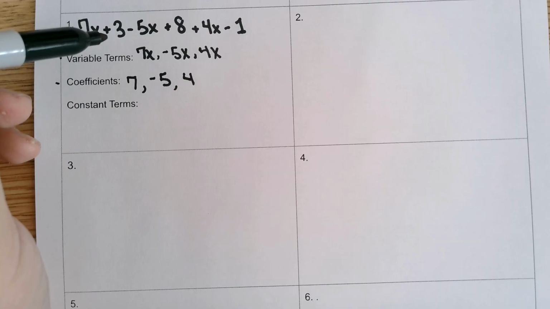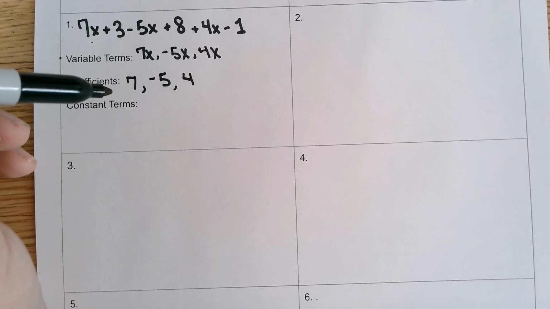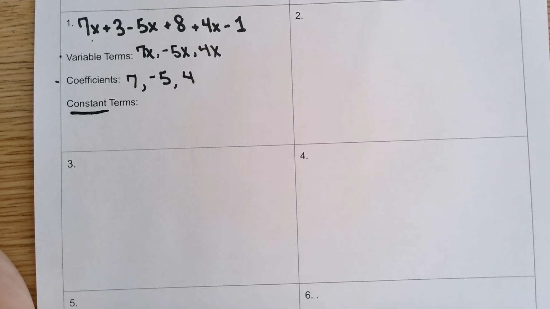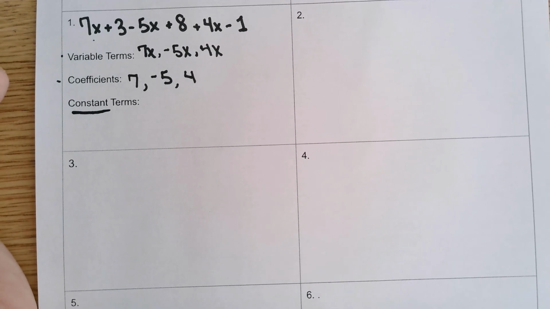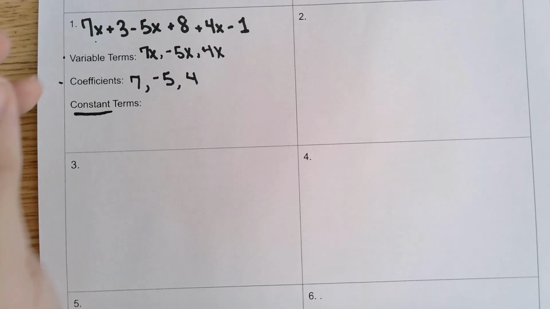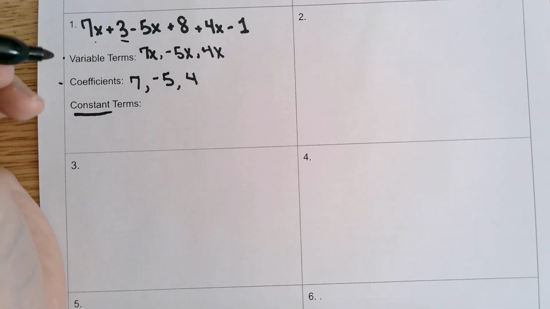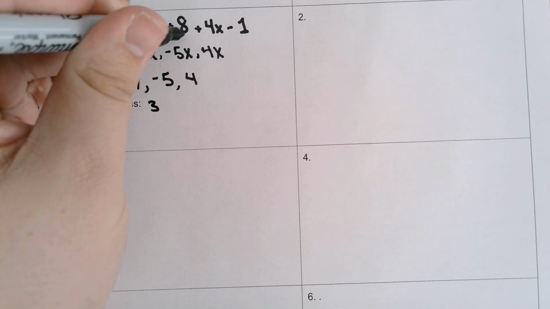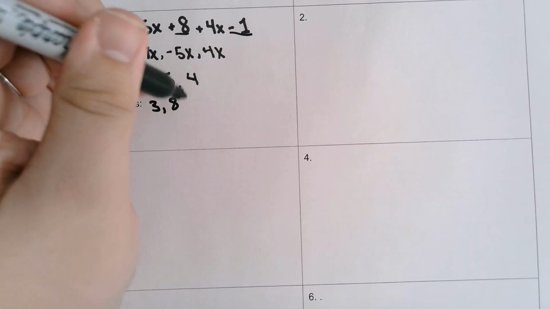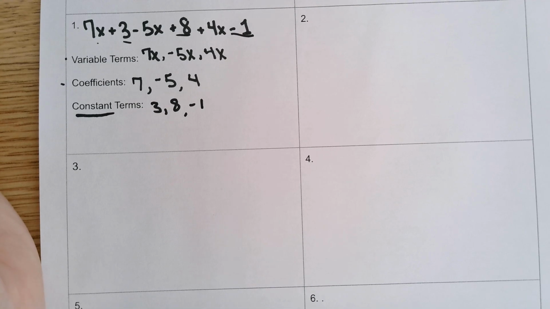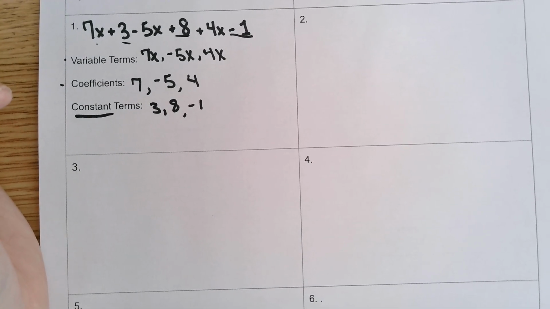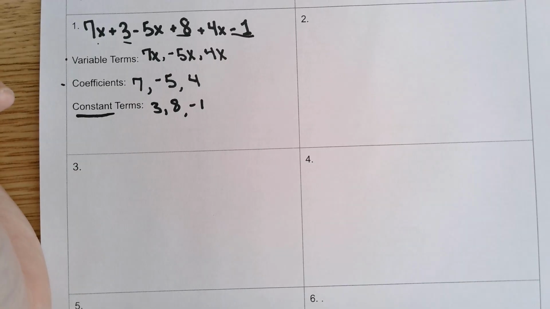Now, we get to finally constant terms. Remember the word constant. Constant means that its value never changes, meaning that it's not attached to anything that's unknown. It is just a straight number. So, for example, 3. For example, 8. And for example, negative 4. Are all constant terms.